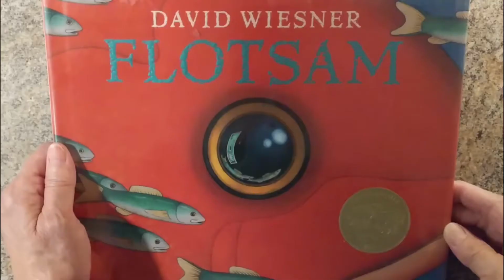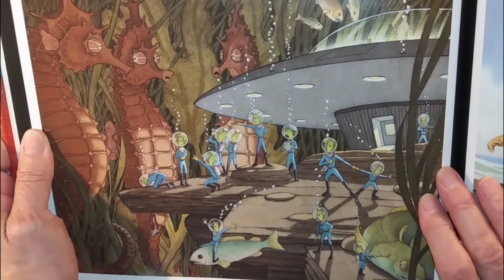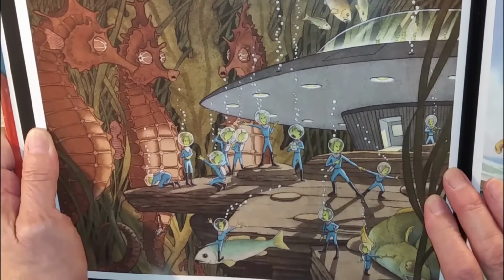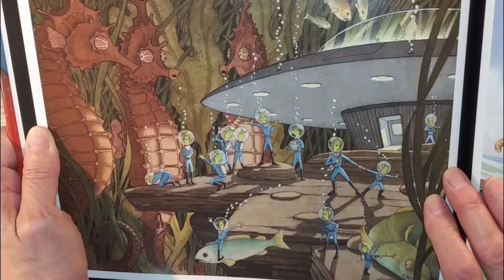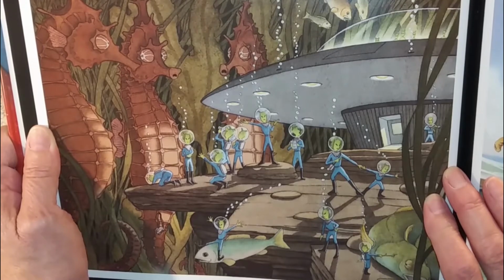Positive space is that space that is filled with forms, shapes, lines, objects. Flotsam by David Wiesner. These densely illustrated pictures are packed with information that add meaning to this wordless picture book.